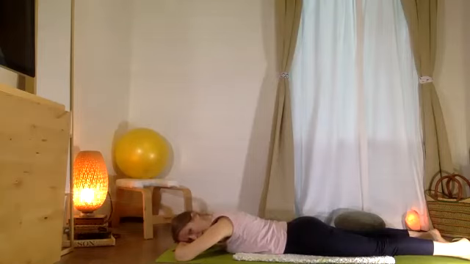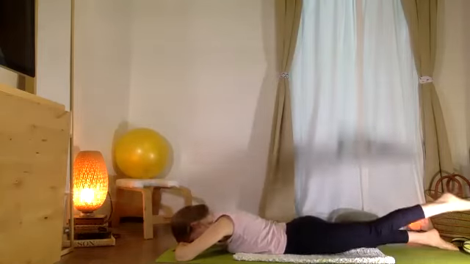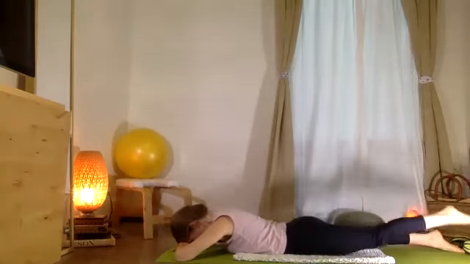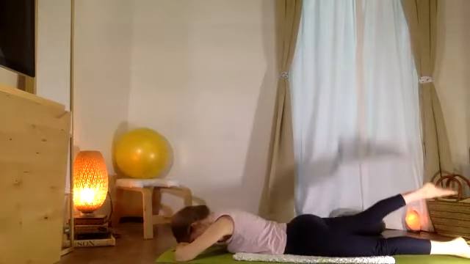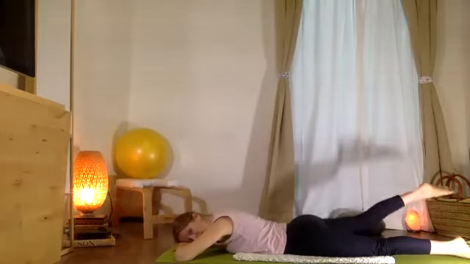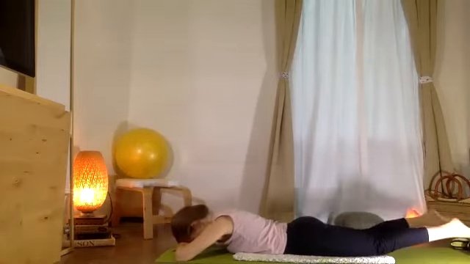Shoulder blades squeezing in. Lift your left leg. Take 5, just the left leg by itself. 4 and 3 and 2 and 1. Exhale, now lift the right leg and you'll take it down and up. 5 and 4 and 3 and 2 and 1. Good. Inhale. And let's exhale, lift 2 legs down and up.